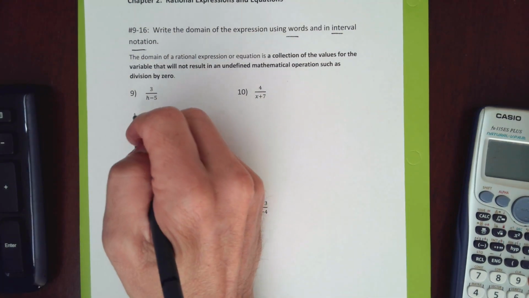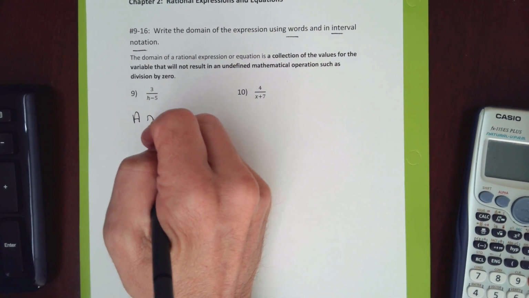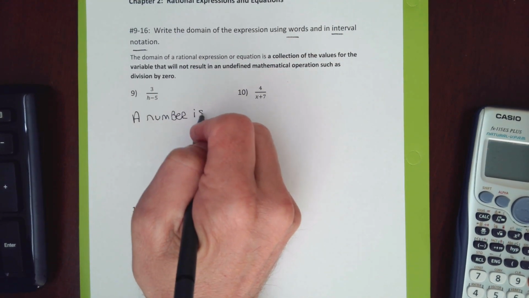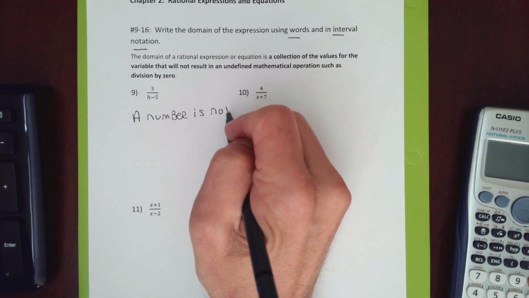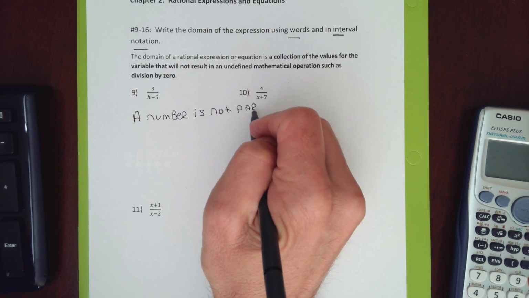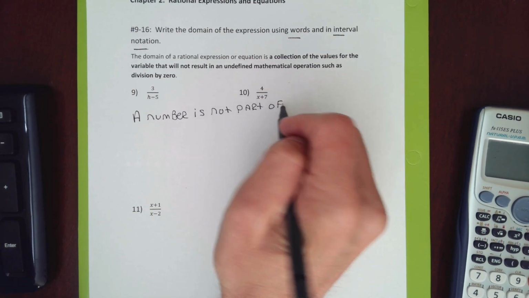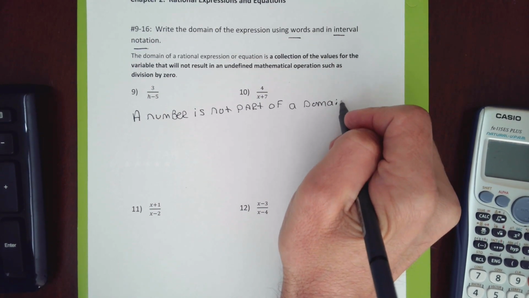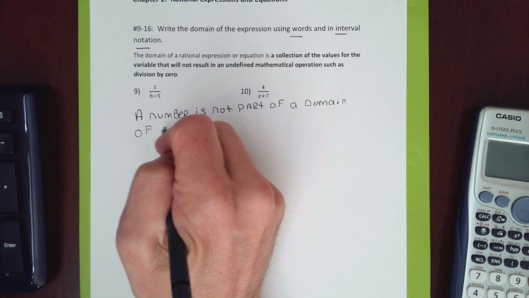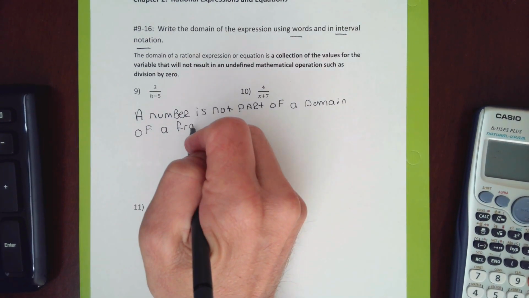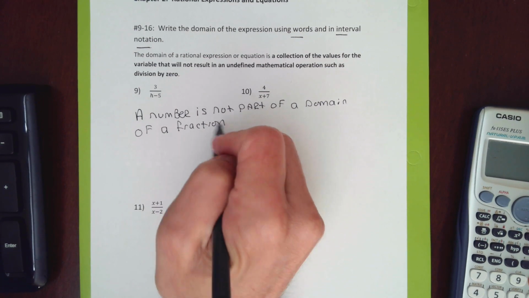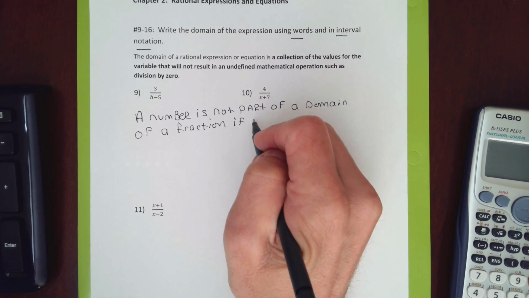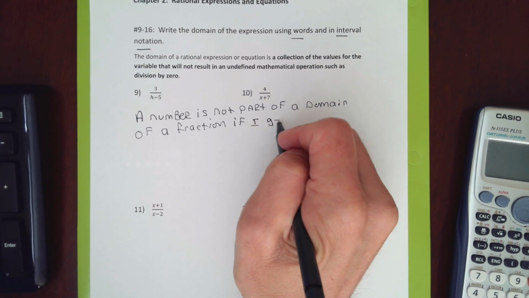So I say a number is not part of the domain of a fraction if I get undefined when I plug that number in for the letter.